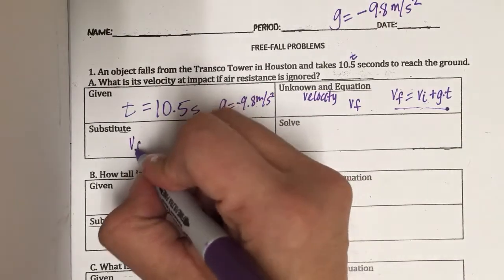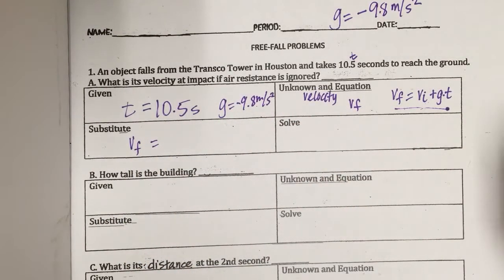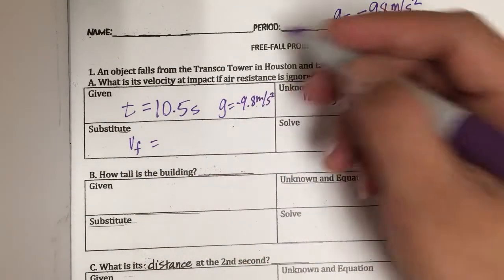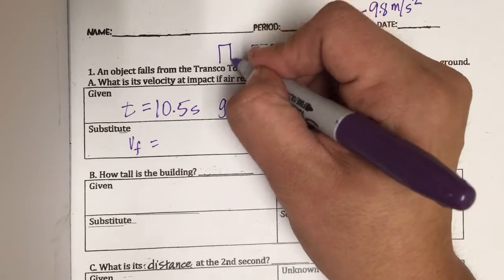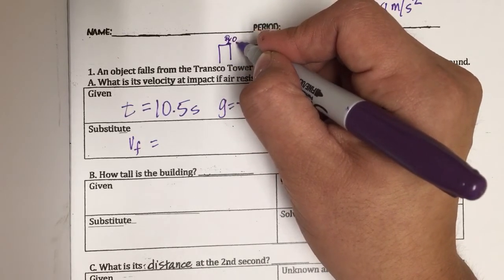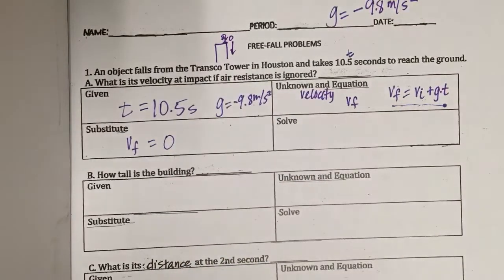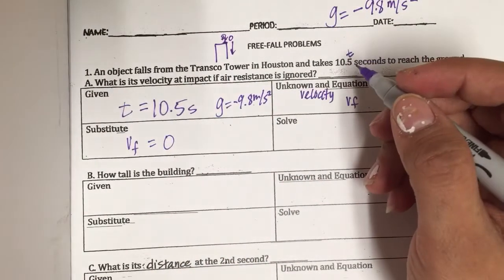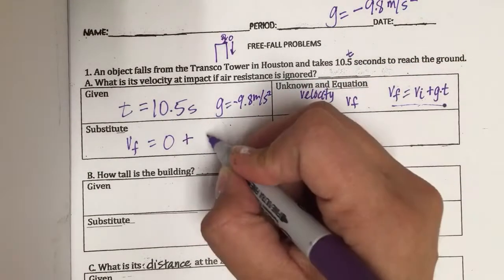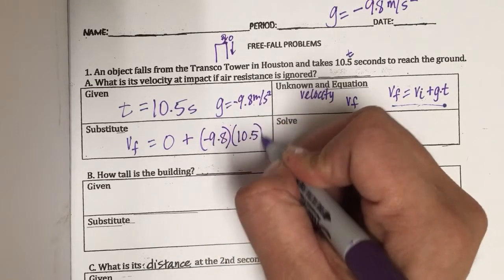So I'm going to say V of F is equal to V of I. It doesn't tell us where they started off. It falls from the top of the tower. So that means at the very top of the tower, if this is my tower and the guy's up here, they're starting from zero, before they actually throw something down. So we're going to say that initial velocity is 0 plus G, which is negative 9.8, times time of 10.5 seconds.